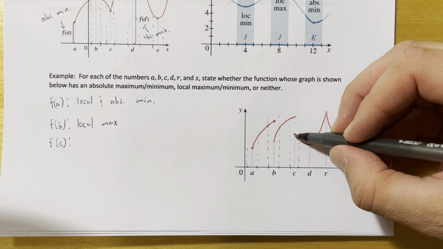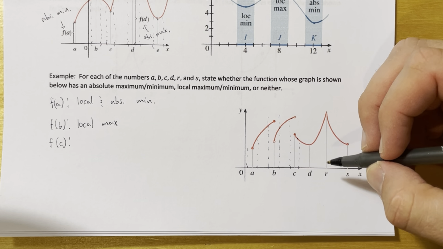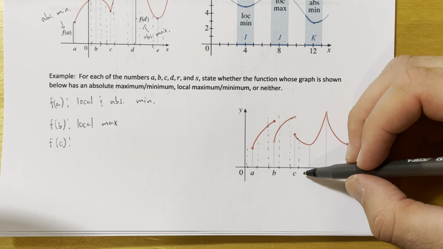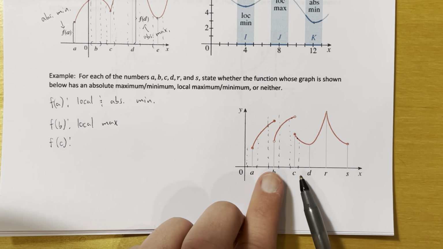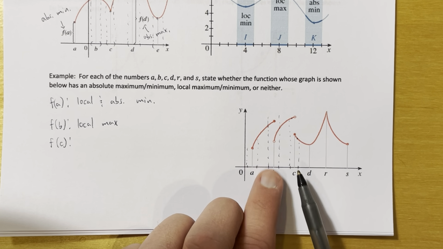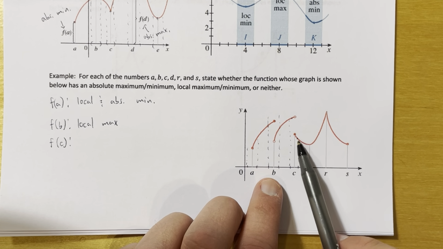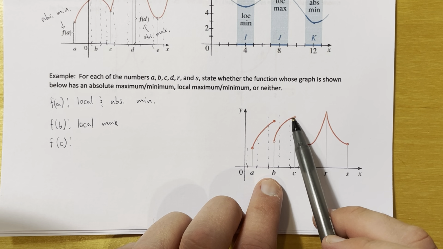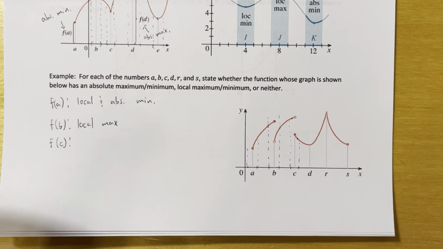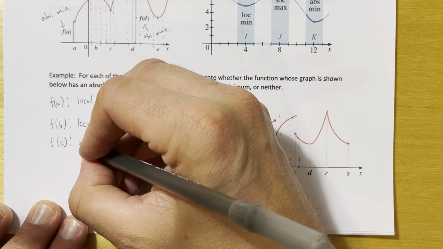So it doesn't appear to be a local maximum or minimum, but maybe I just didn't make my interval small enough. Well, it shouldn't be too hard to see that no matter how small I make this interval about c, I'm always going to have some outputs that are smaller than f of c, and some outputs that are larger than f of c. So there's no way it's going to be a local extrema either. F of c is neither.